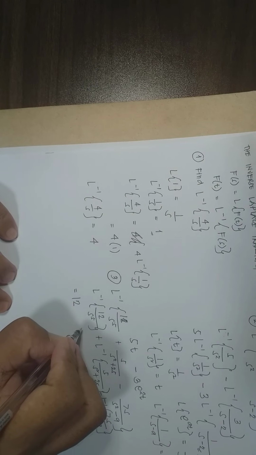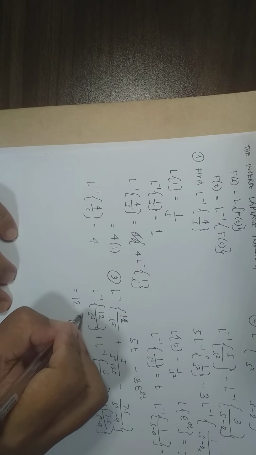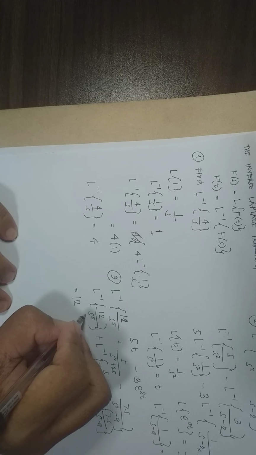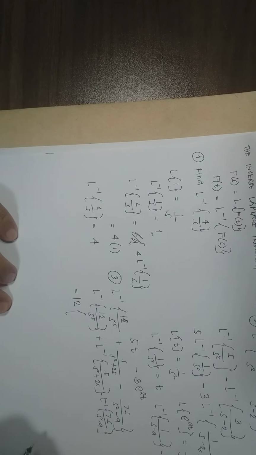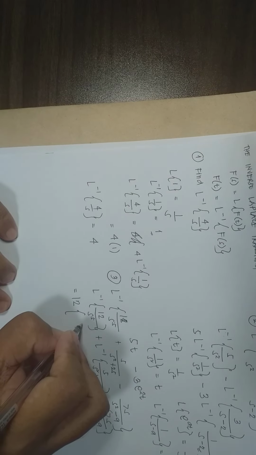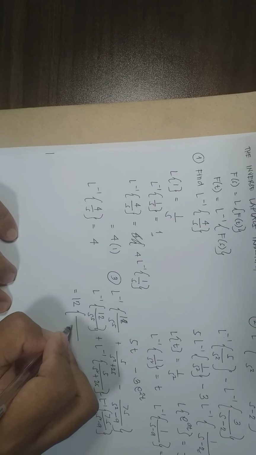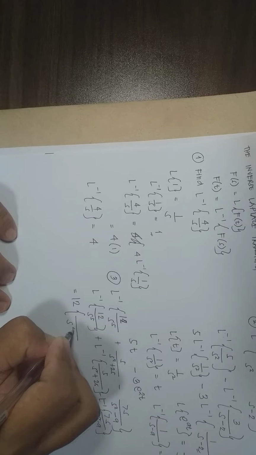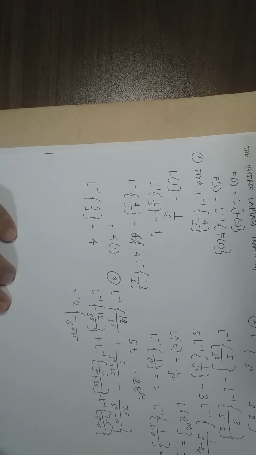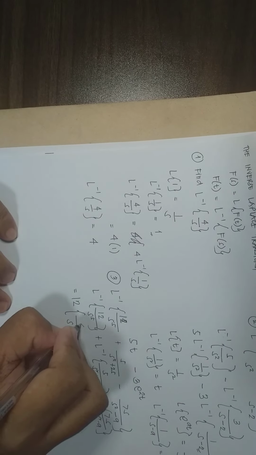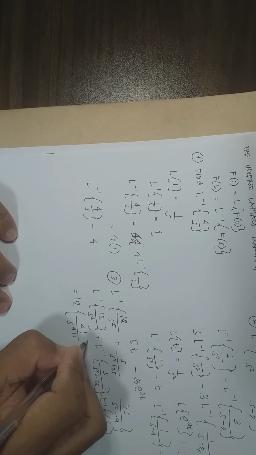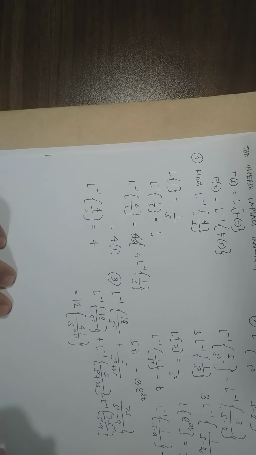So, pwede natin tong gamitin dito, inilabas ko na yung 12, s to the 4 plus 1. Therefore, your n must be 4, 4 factorial. Okay?